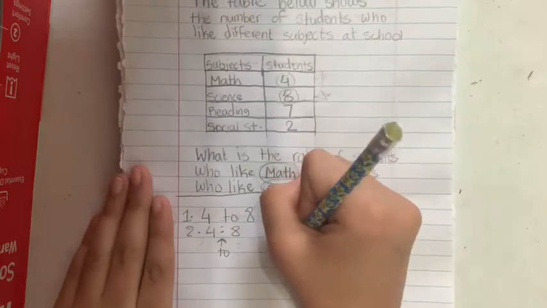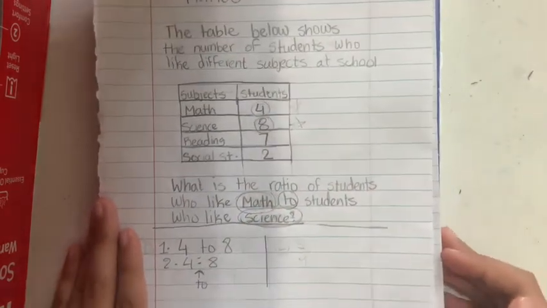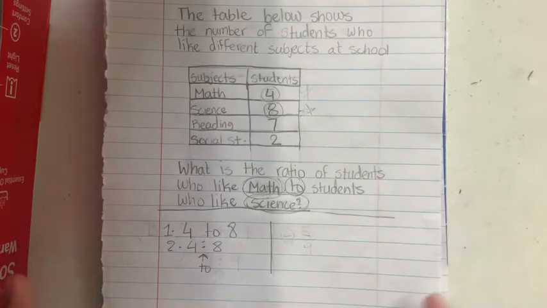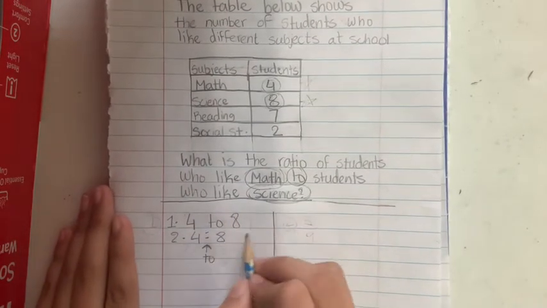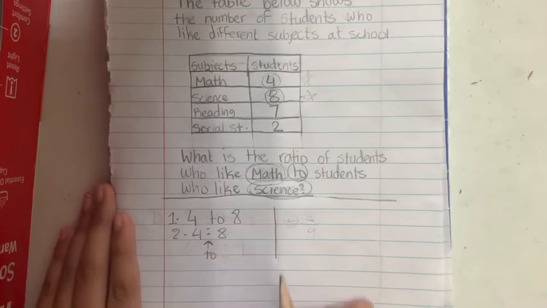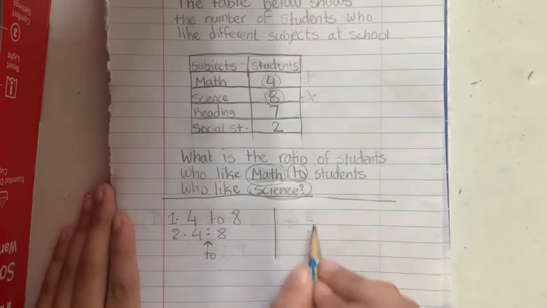Now let me show you the other way to write this, or the other way we can answer it. There's going to be a really different way to write this. We're not going to be writing 4 out of 8. We're going to be reducing this and writing a different way.